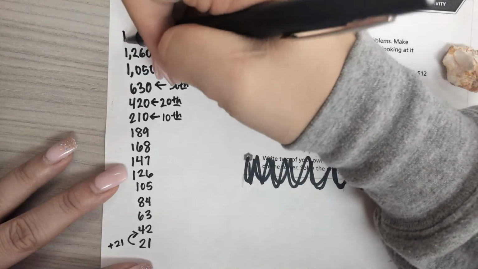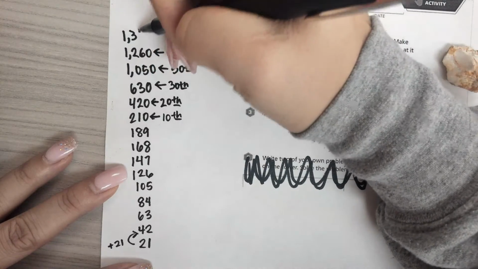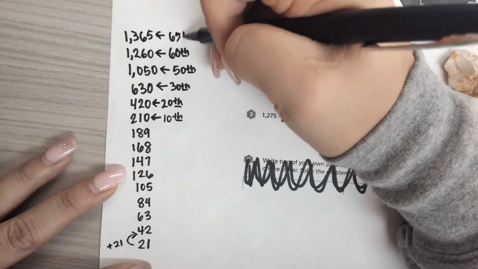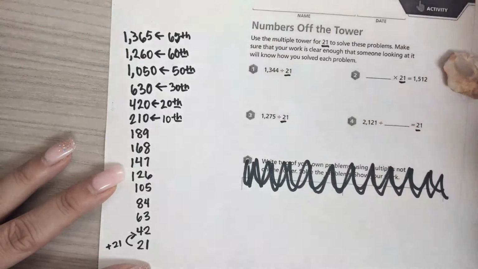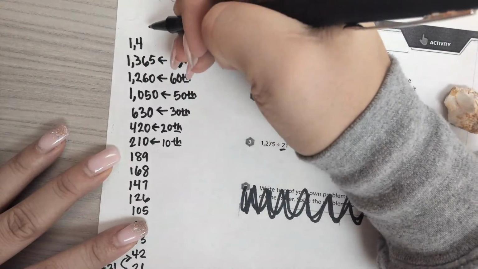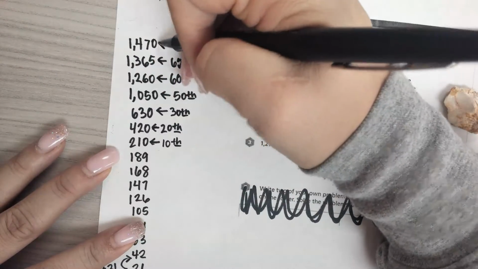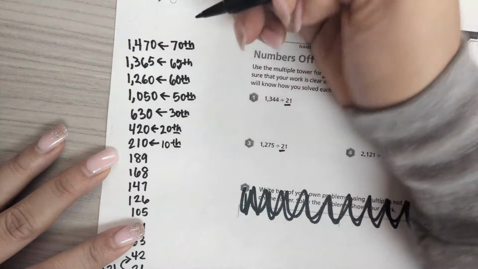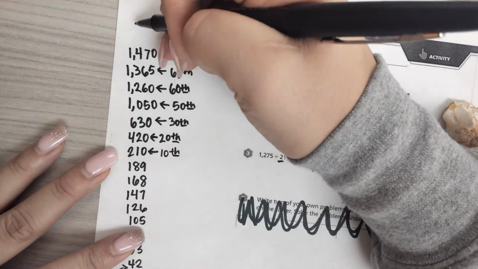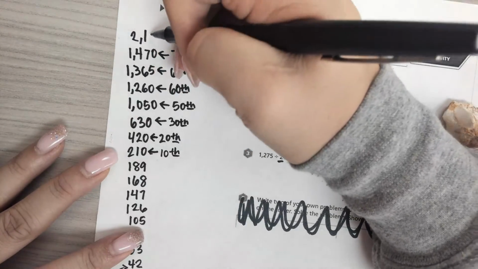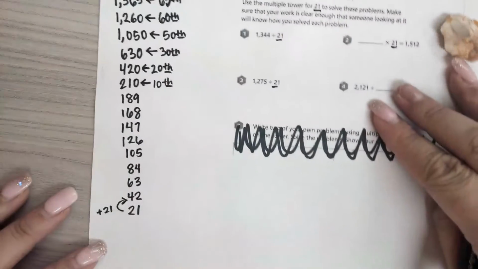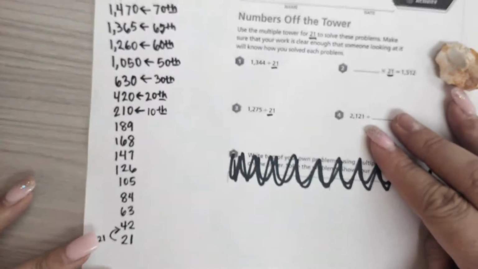And then my 65th, that's a 5 there. That looks a little strange, but it's a 5. All right, go up to 70th. All right, and then I'm just going to jump right up to the 100th multiple. All right. Okay, and so as you can see here, my multiple tower is pretty big.